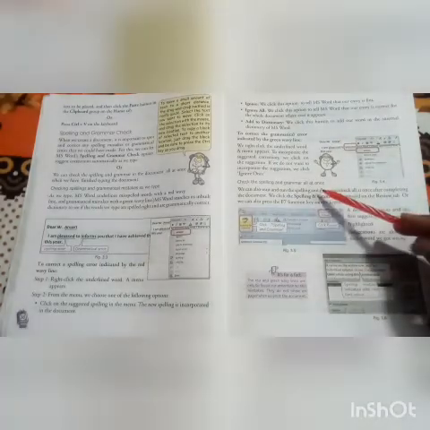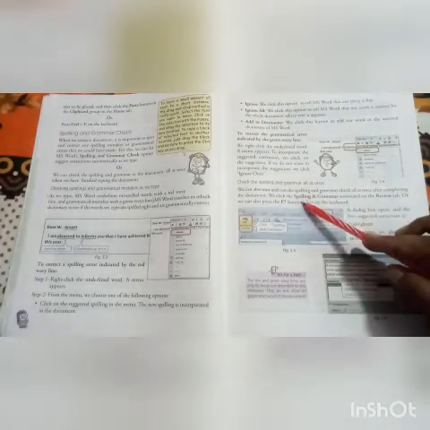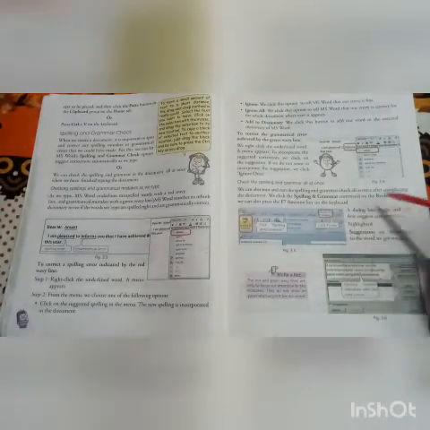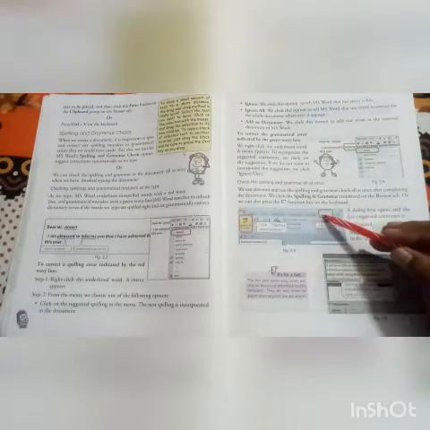Next, check the spelling and grammar all at once. We can also wait and run the spelling and grammar check all at once after completing the document. We click the spelling and grammar command on the review tab, or we can also press the F7 function key on the keyboard.